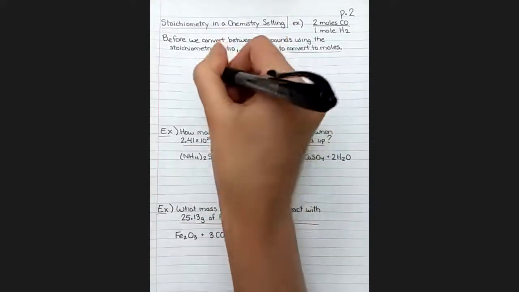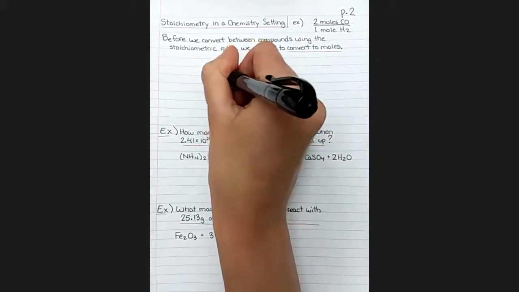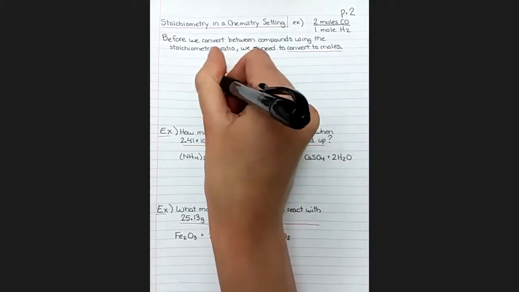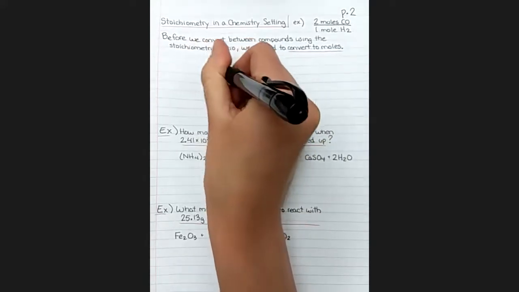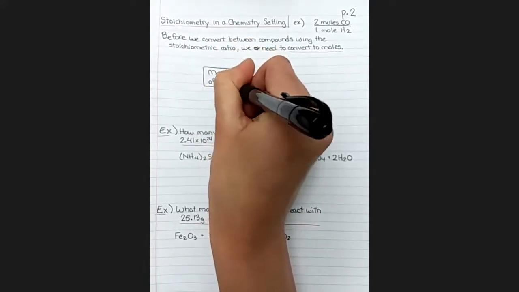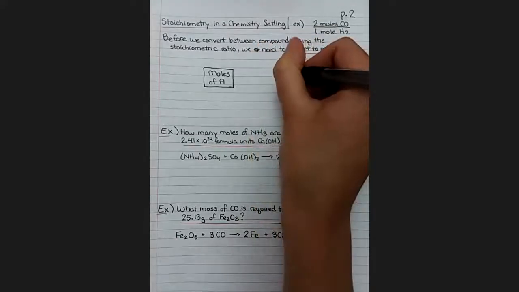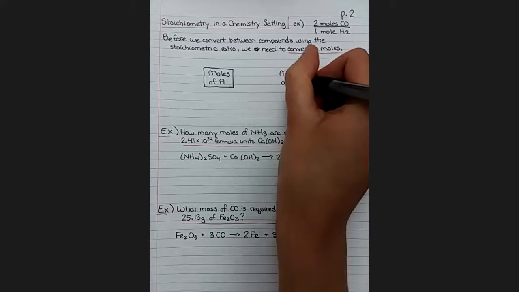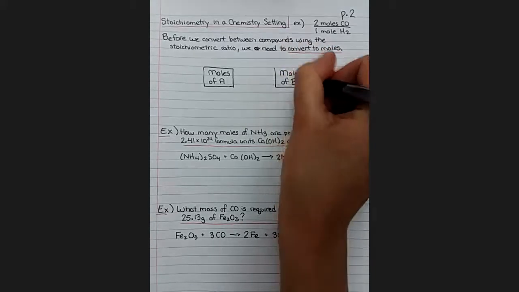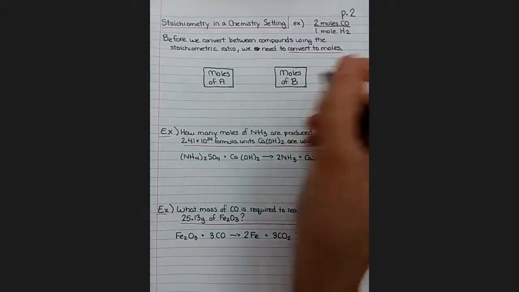So if we had moles of some compound, likely one of your reactants, one task you will frequently need to do is convert to moles of something else, usually one of the products. This is just like converting from number of pancakes to number of eggs.